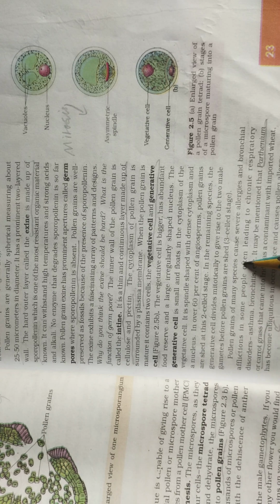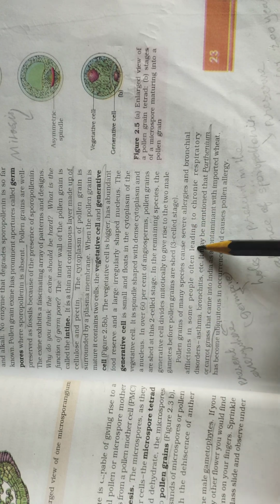Pollen grains of many species cause severe allergies and bronchial afflictions. So in some people they cause allergies, often leading to chronic respiratory disorders.